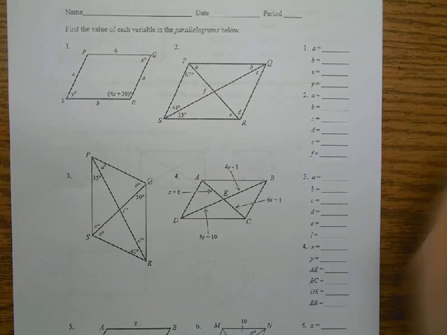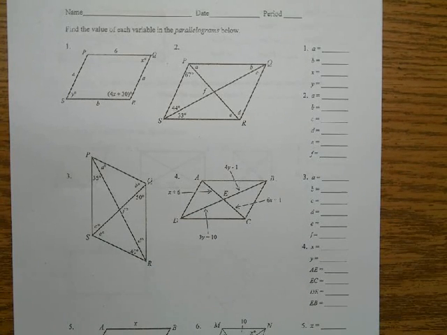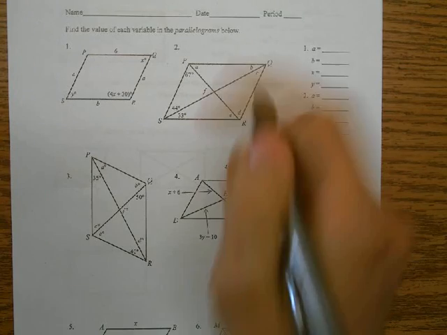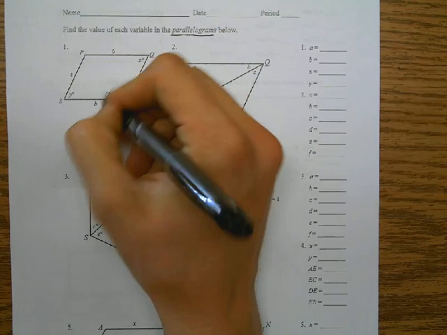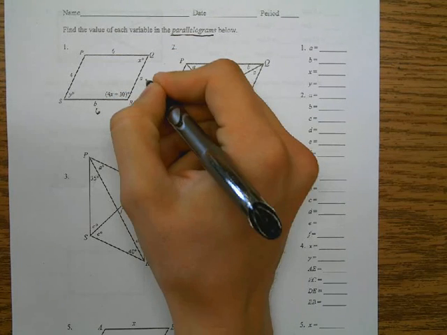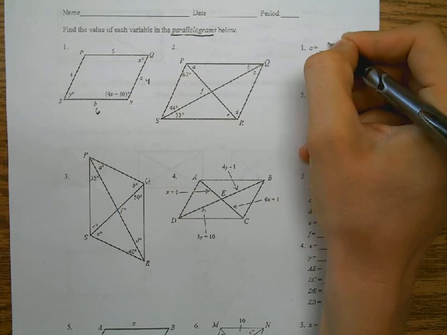Alright, so here we go. Geometry review. First thing we need to do, parallelograms. Alright? Parallelograms mean these two sides are going to be the same. That's going to give us B and A. So I can write that down. We've got 4 and 6.